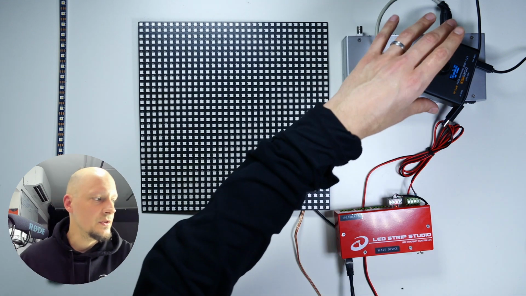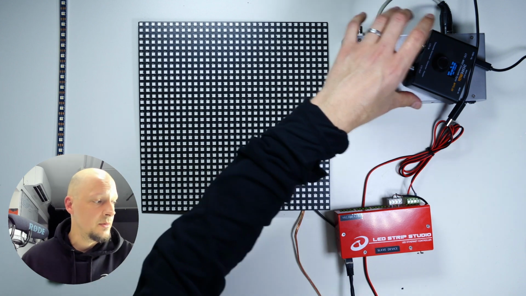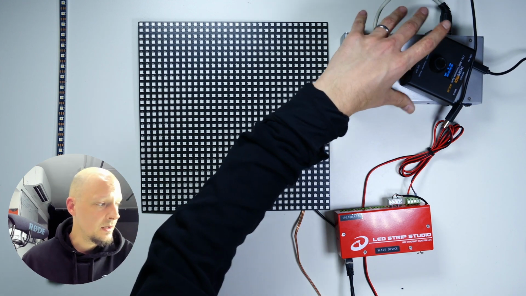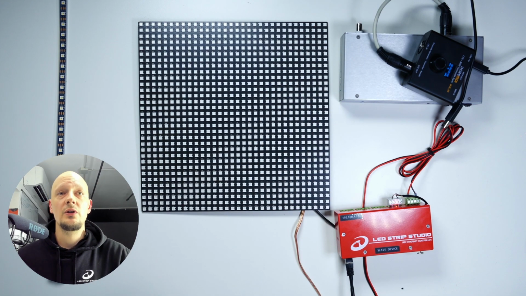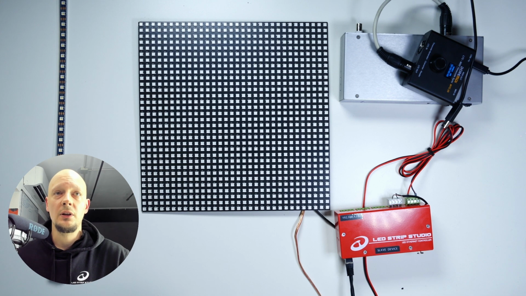I'm using this one as my generator, and this is a little bit more advanced device. So I can show you, once I plug this in, what will appear in the software.